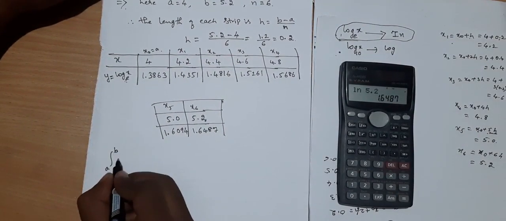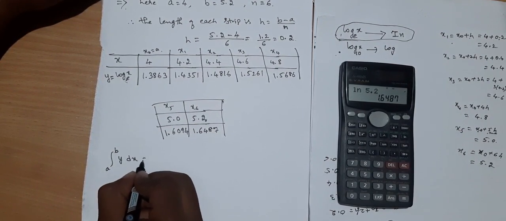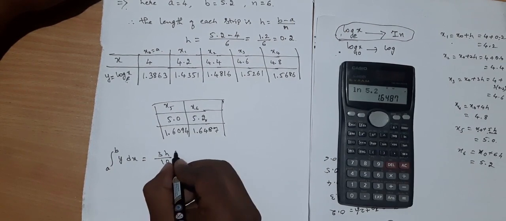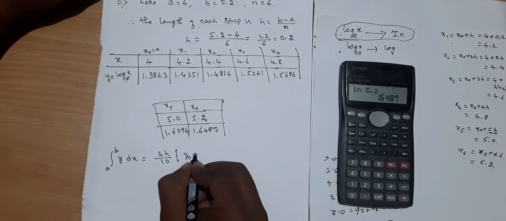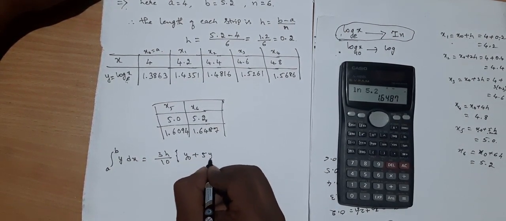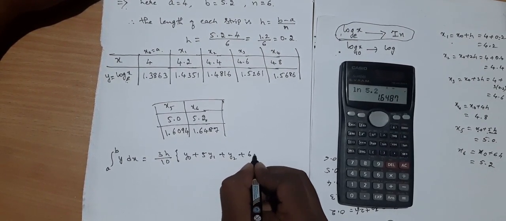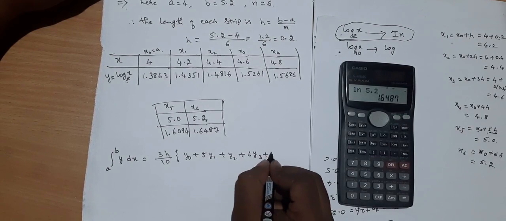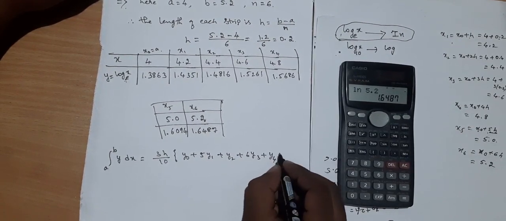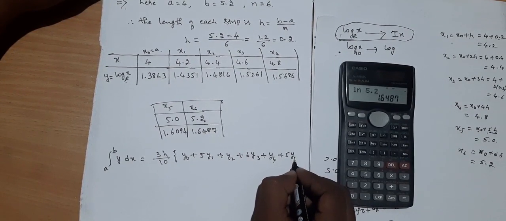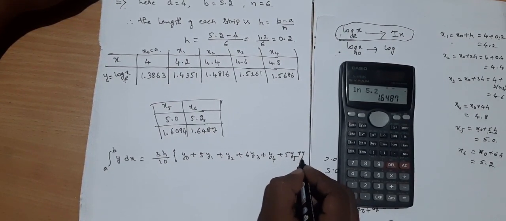Integral a to b of y dx equals 3h by 10 into y naught plus 5 times y1 plus y2 plus 6 times y3 plus y4 plus 5 times y5 plus y6.